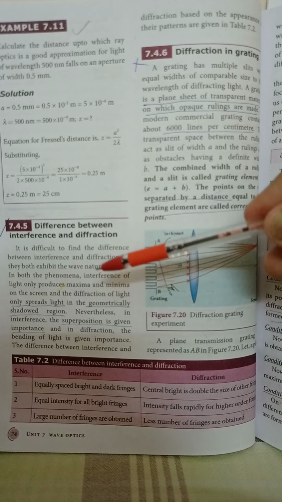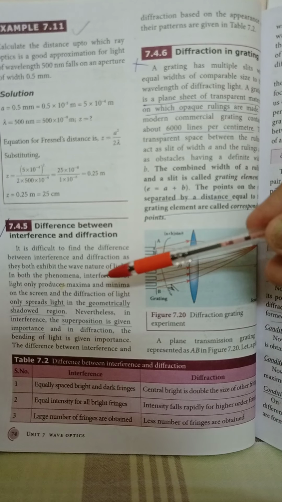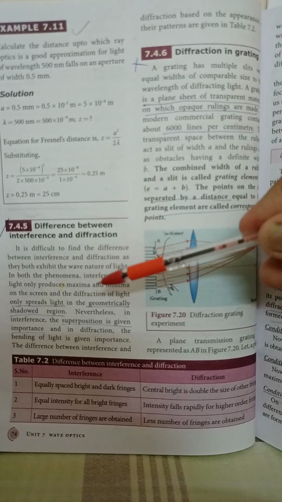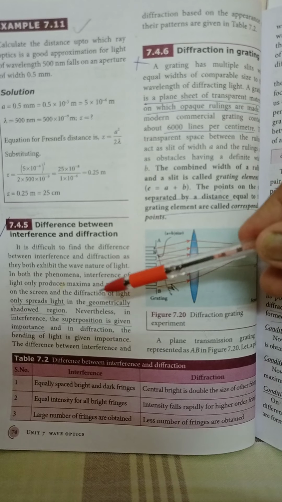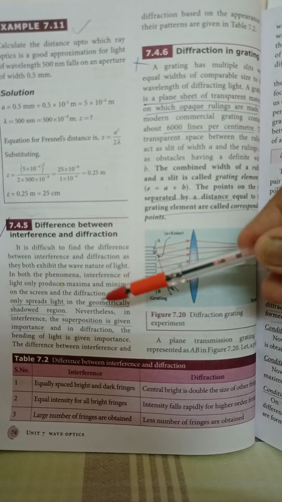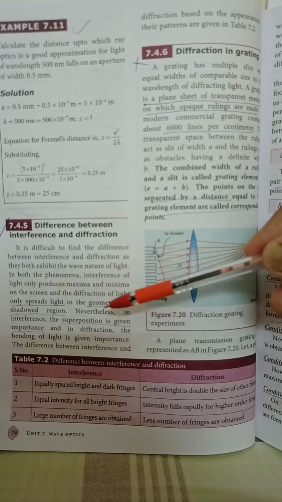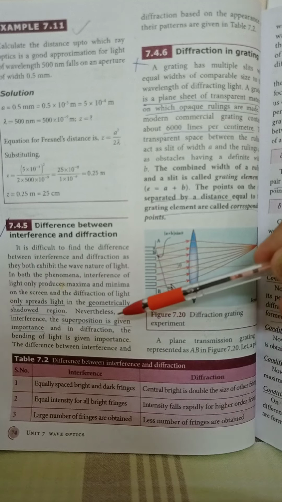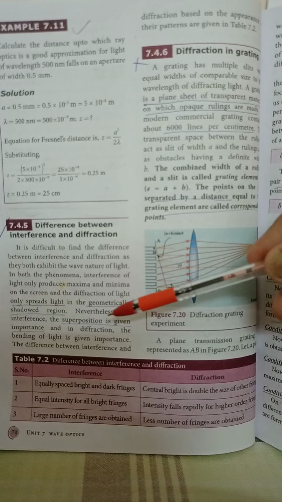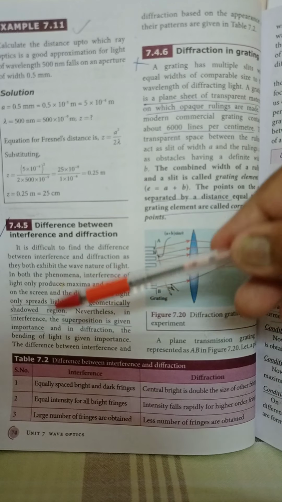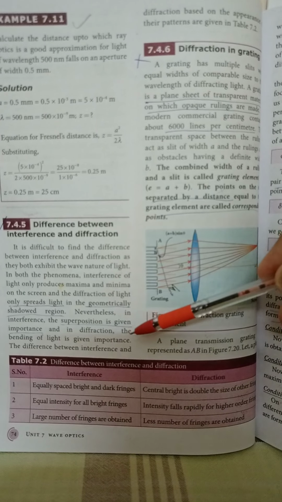In the phenomenon of diffraction of light, bending of light takes place, and it takes place only in the geometrically shadowed region. Mainly in interference, the superposition principle is given importance, and in diffraction, bending of light is given importance.